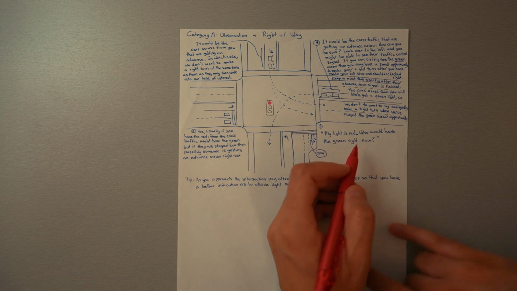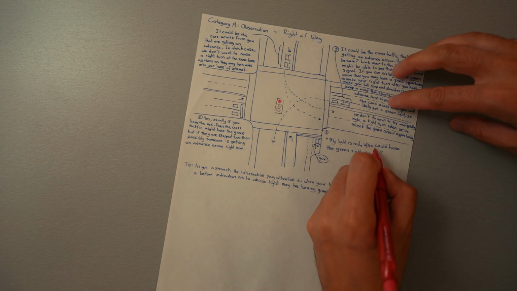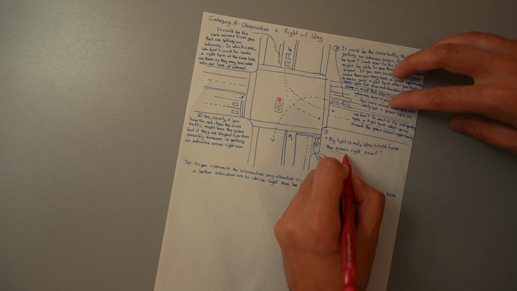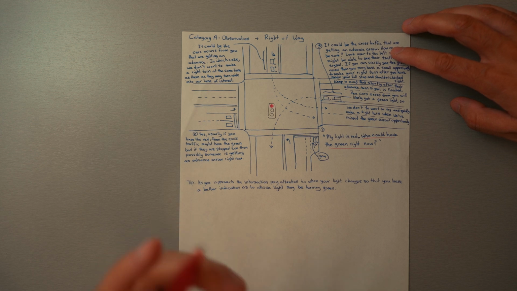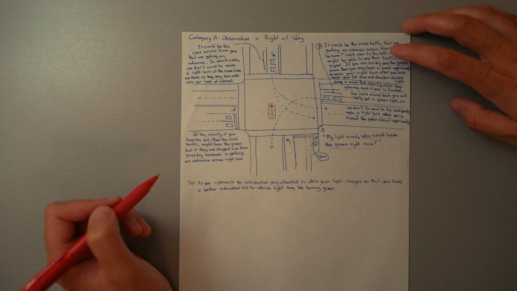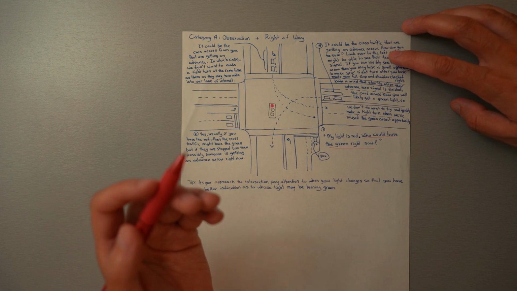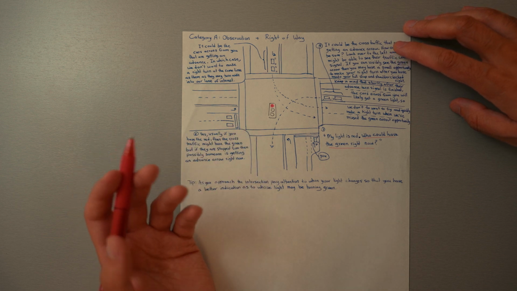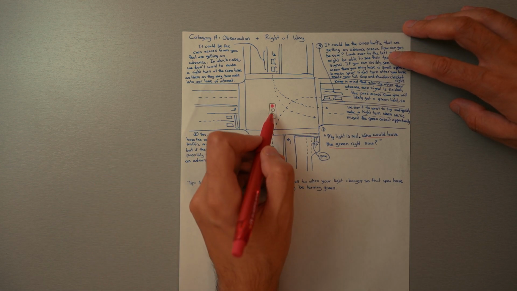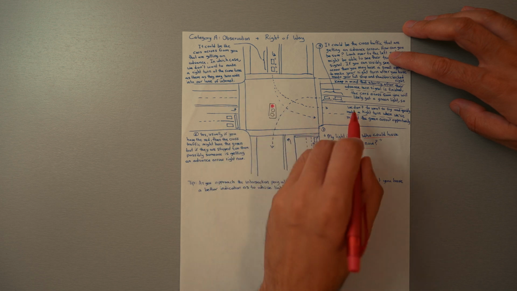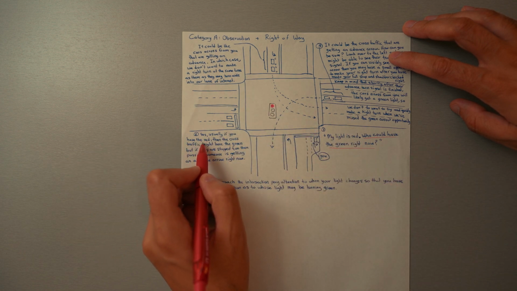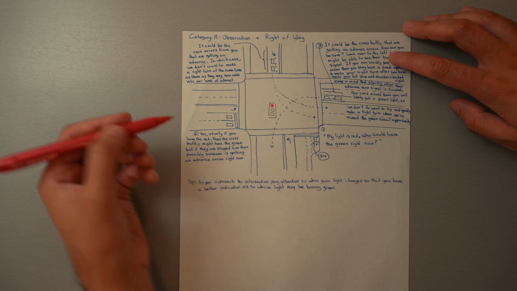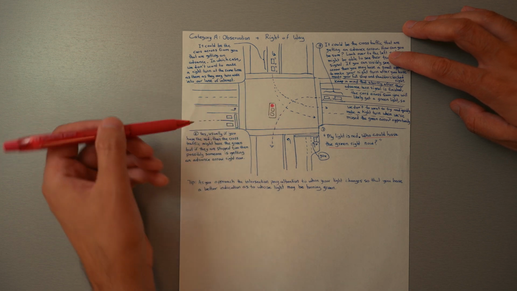Now, my light is red. You have to ask yourself, who could have the green right now? Because someone at this intersection has the green light. There's a few scenarios. Usually, at a smaller intersection, where we've got a light in both directions, if I have the red, then the cross traffic here might have the green.